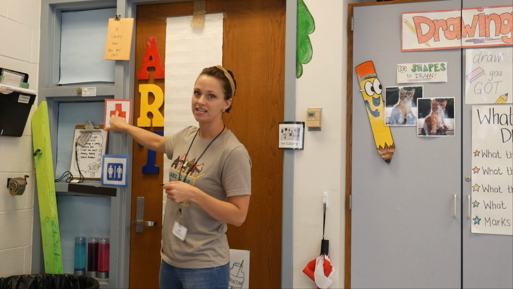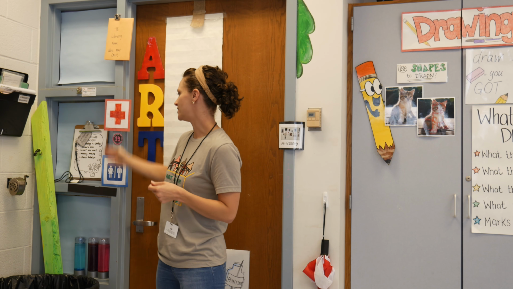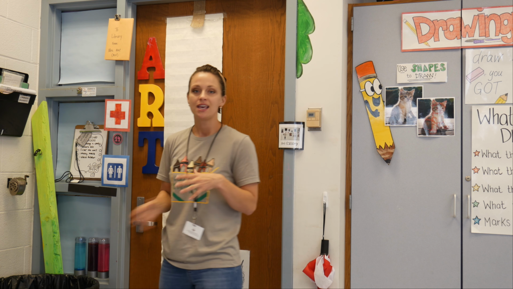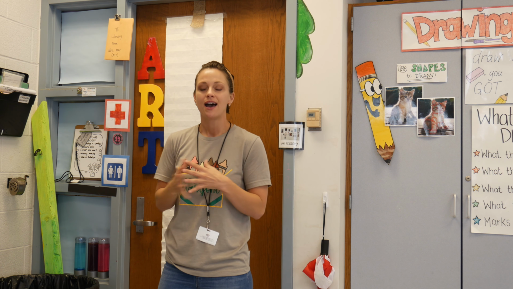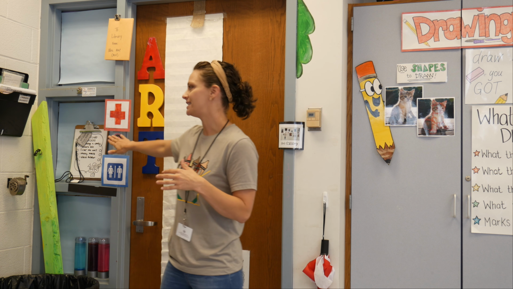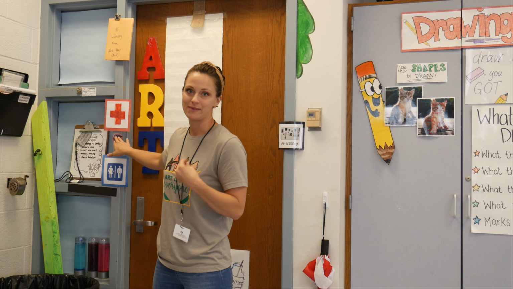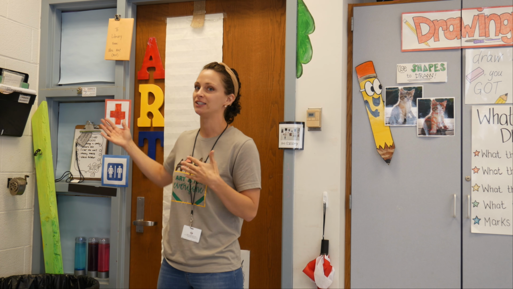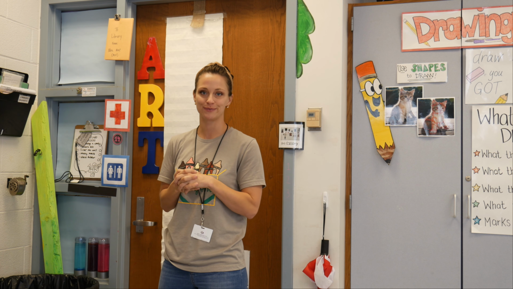I also use these magnets to keep track of where students are in the building. So I have a sign here for the nurse and I have a sign here for the bathroom. If a student needs to leave to go to either one of those places, they take their magnet and drop it under the correct location. That way, if there's ever an emergency, I know exactly where my students are. Yes, I still have them ask for permission just so that I know, but it's still nice to have a visual reminder. If there's ever an emergency, I can look and I know exactly who's not in the art room.